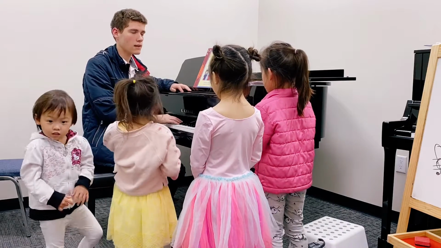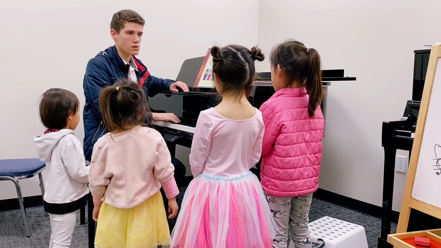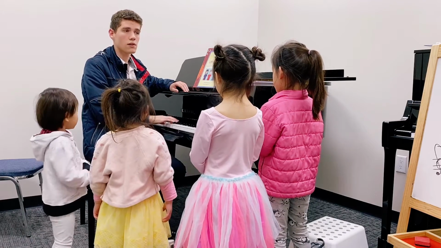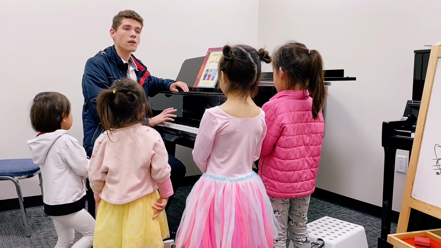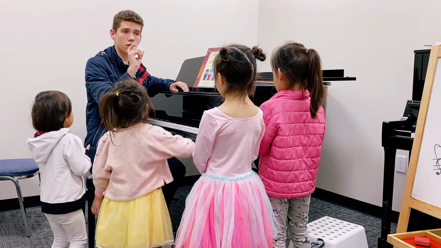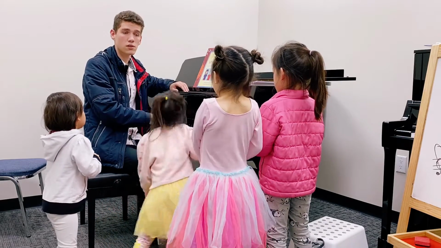Very good. And now take a look at the thirds. Do you remember the thirds? Because skipping song is just exactly for the thirds. Right here, we have a third. Skipping, right? Here we have a third, and then the next third, and down a third, and here a third.